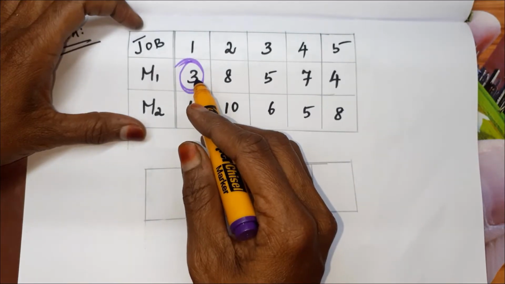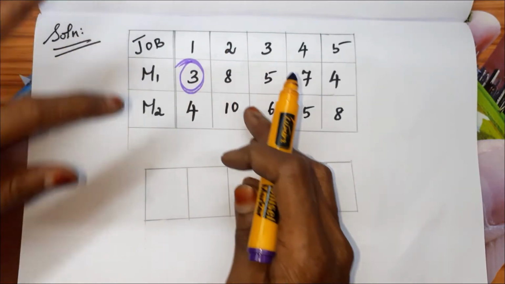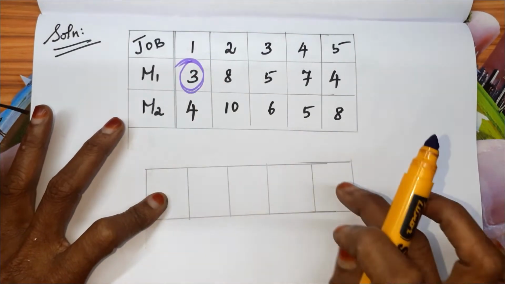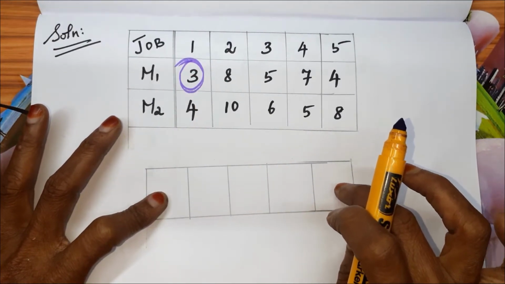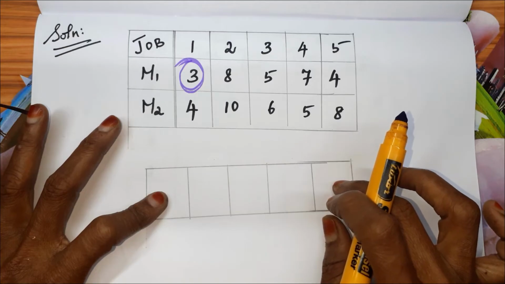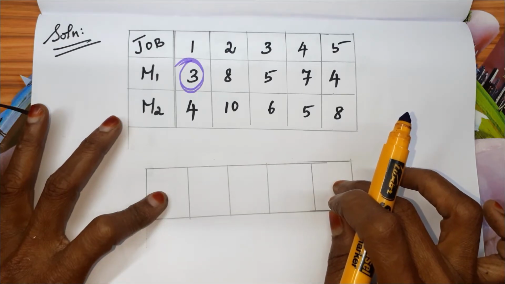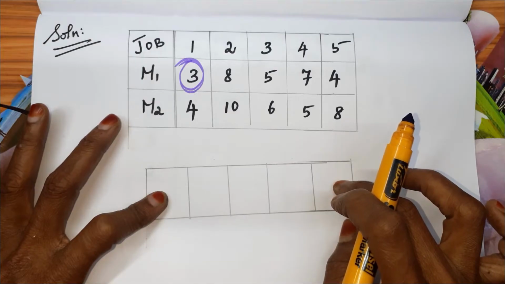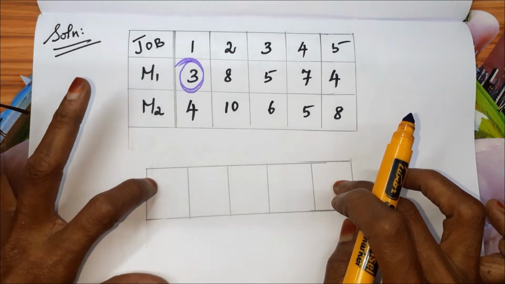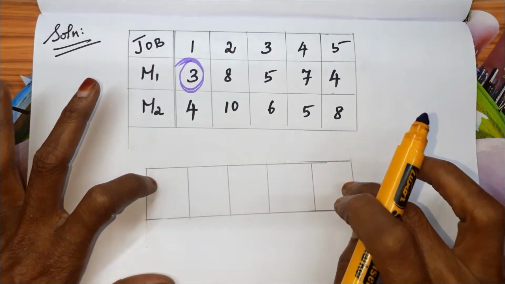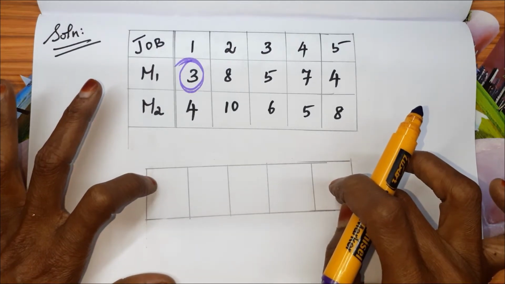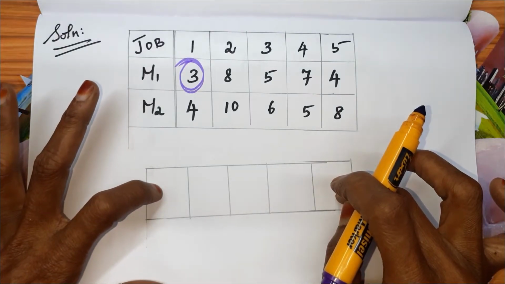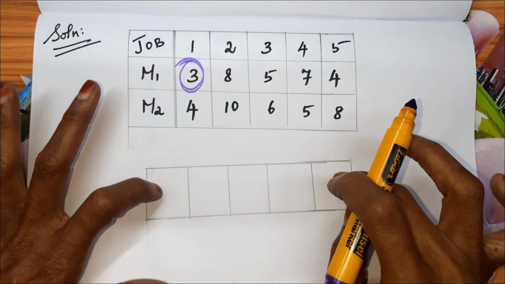This least value, if it belongs to M1 means we have to take the job number in the left side. If it belongs to M2 means we have to take the job number in the right side. I repeat, first you have to locate the least value. If it belongs to M1, we have to start from the left side. If it belongs to M2, we have to start from the right side.